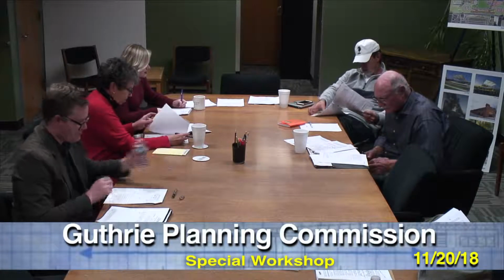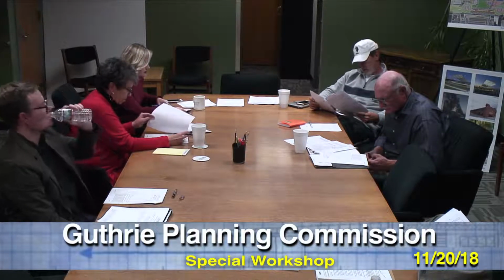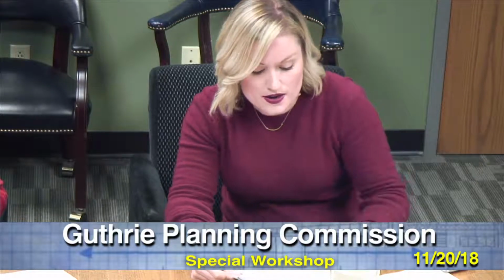Where are we at? Moving on. Page 10. Page 9. We were on 8. Was there anything else on the site plan? I had north arrow, street name and alleyway identified, if there is one.